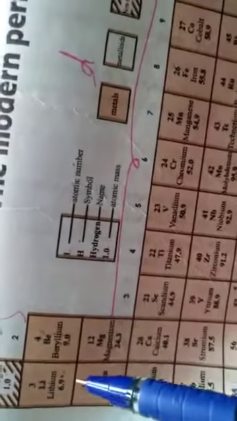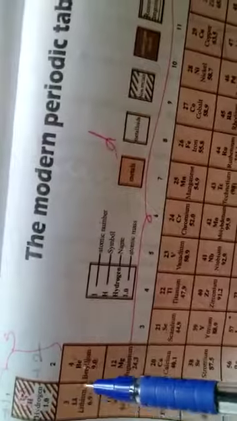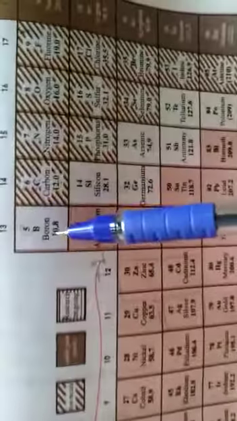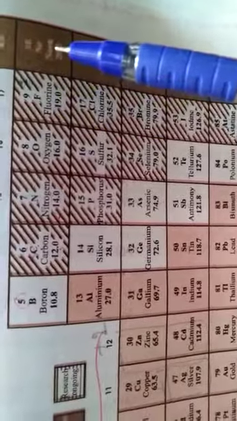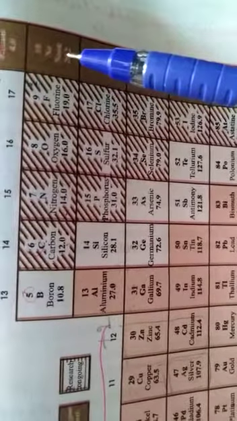You see, this is the first period, this is the second, third, fourth, fifth, sixth, seventh periods. In the second period we have lithium, beryllium, boron, carbon, nitrogen, oxygen, fluorine and neon.